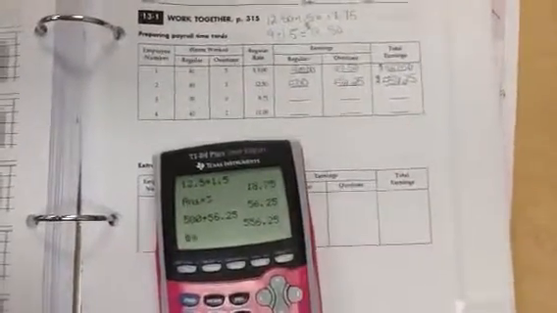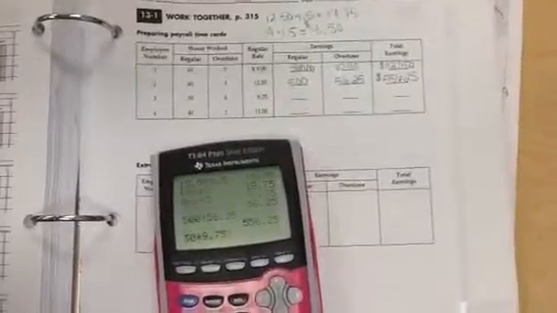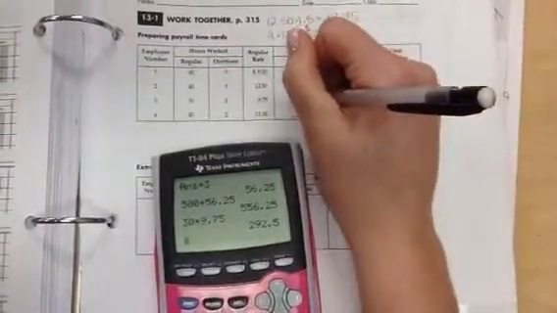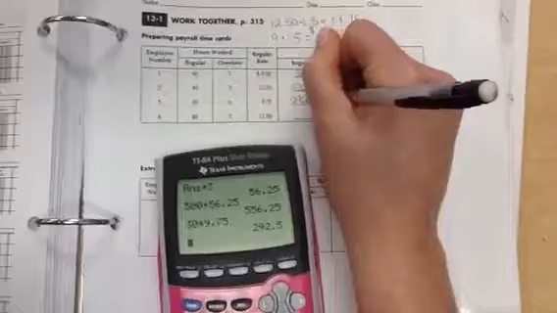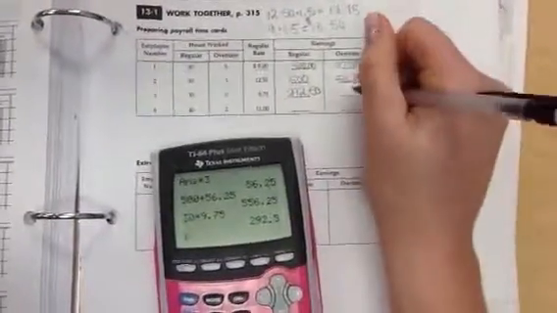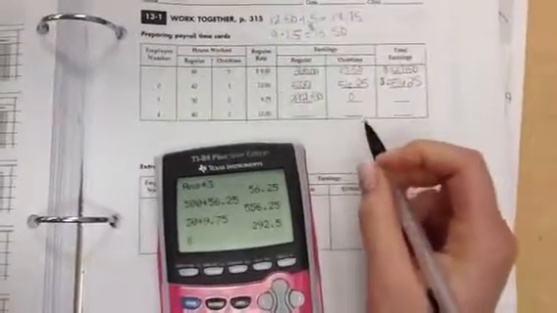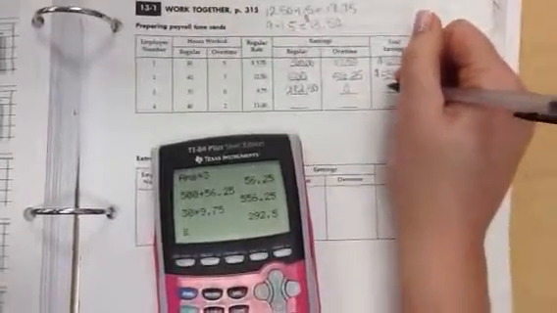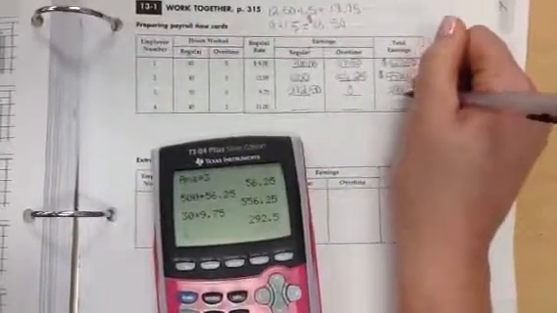30 times 9.75 will tell us what they earned. They earned $292.50. Their overtime earnings are 0 because they didn't work any overtime hours. Therefore, their total earnings is the same as their regular earnings.